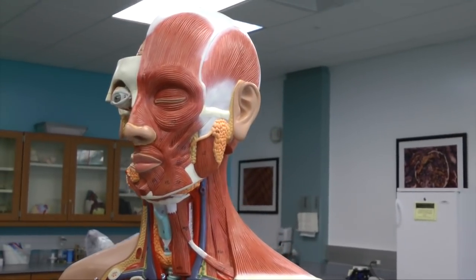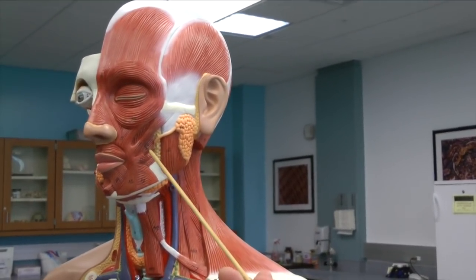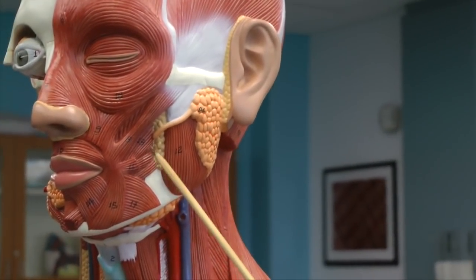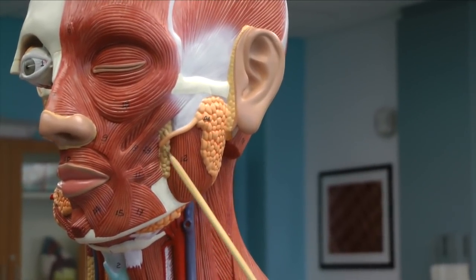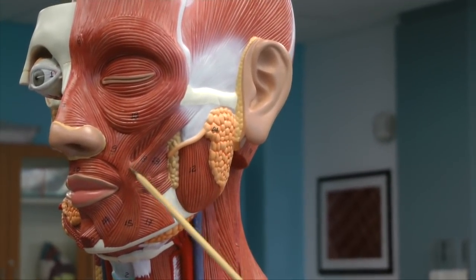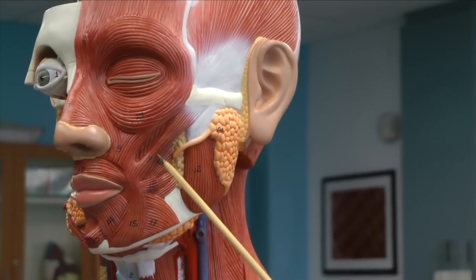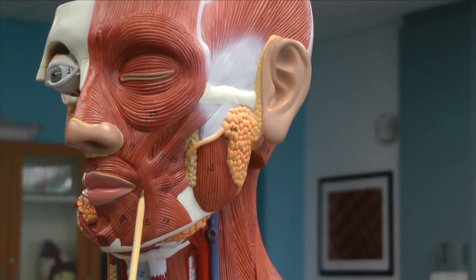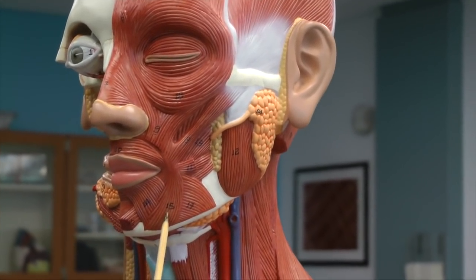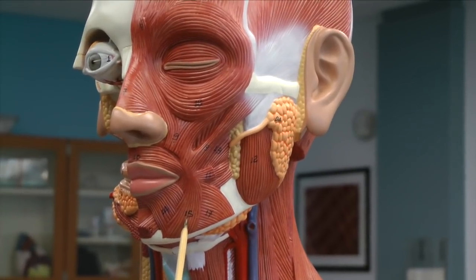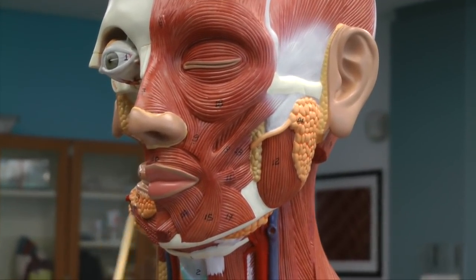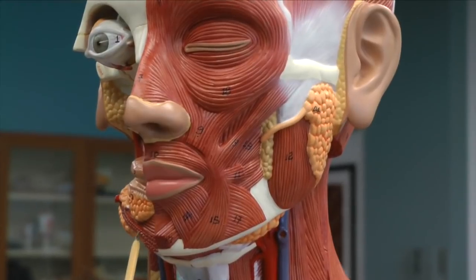So the buccinator is the trumpeter, and this is a deep muscle that's in the cheek area, okay? It's underneath the masseter and the zygomaticus major that you see here. The depressor anguli oris pulls the mouth down, that's number 15. Orbicularis oris obviously is a circular muscle that goes around the mouth.